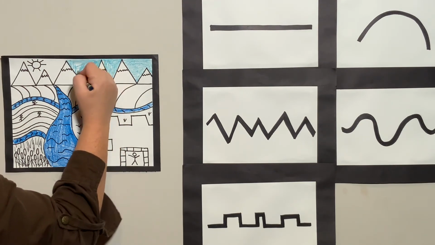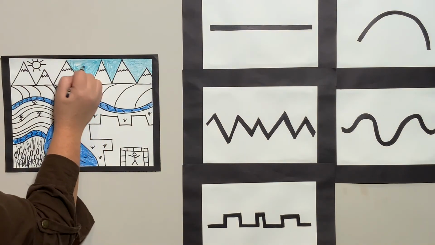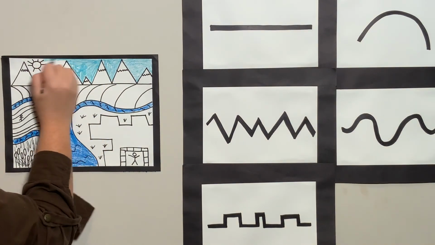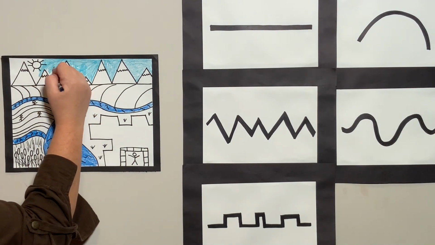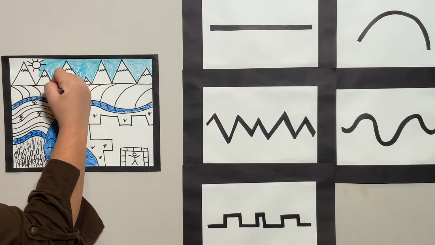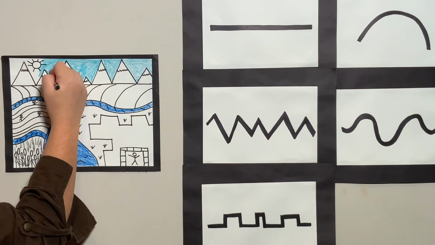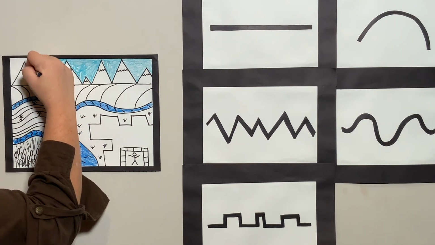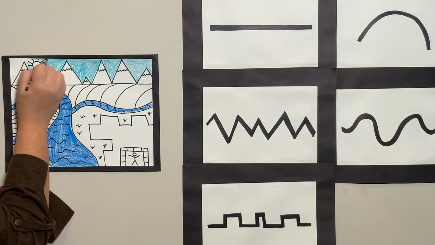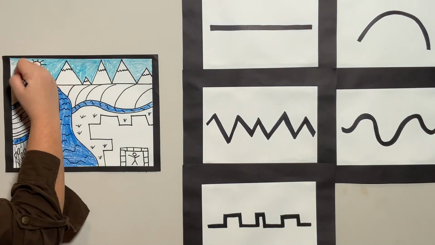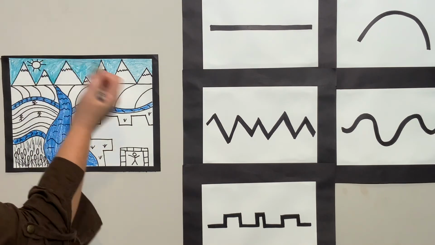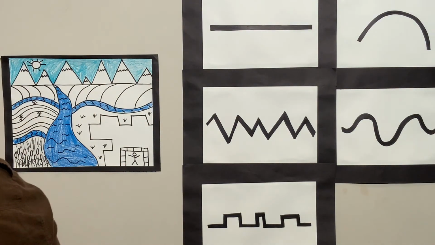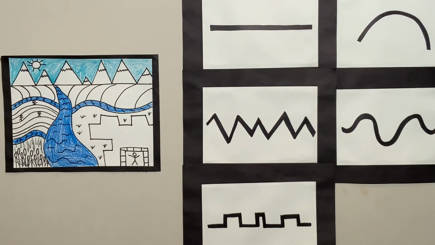And I'm going to color the mountains next. I guess I can color the sun too. So think about, what color are mountains? There could be several colors, right? Mountains can be brown because of the rock. It could be gray. It could also be green because, you know, maybe there's grass growing on the mountain. So I want you to pick whatever color you want for your mountains. I think I'm going to go with brown.